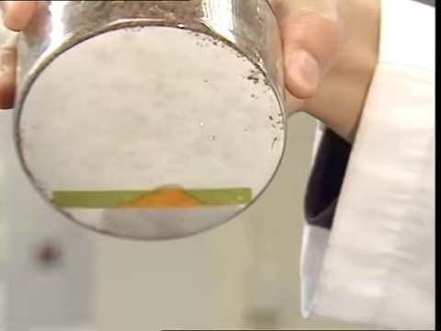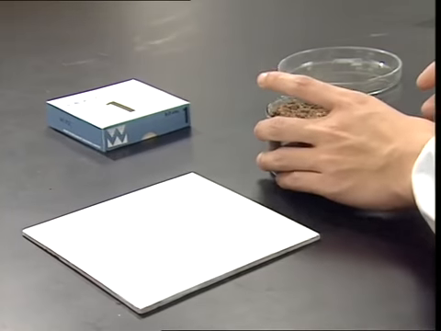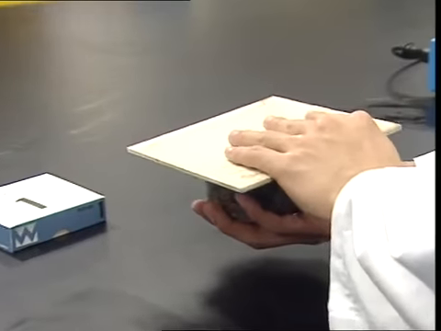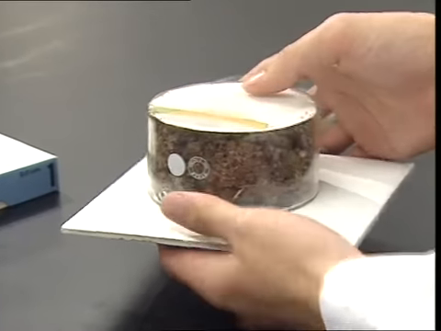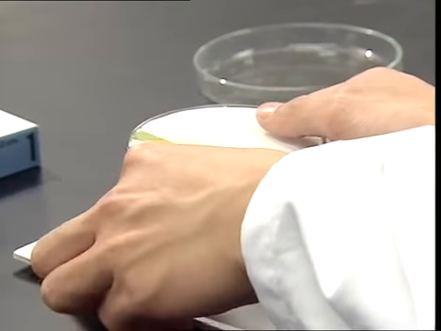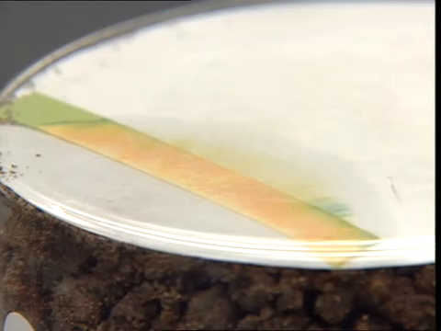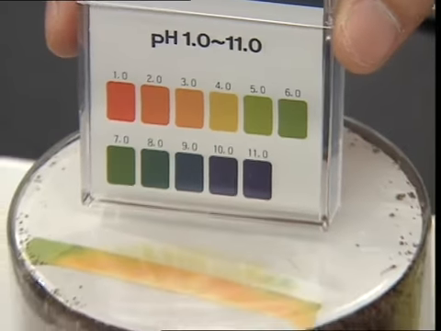Wait a couple of minutes for the water to reach the bottom of the soil mass and come into contact with the pH paper. Turn the container upside down for a better view of the color of the pH paper. Check it against the color chart and we can get the pH value of the soil sample.